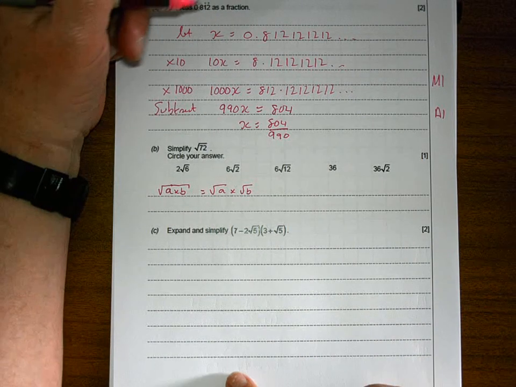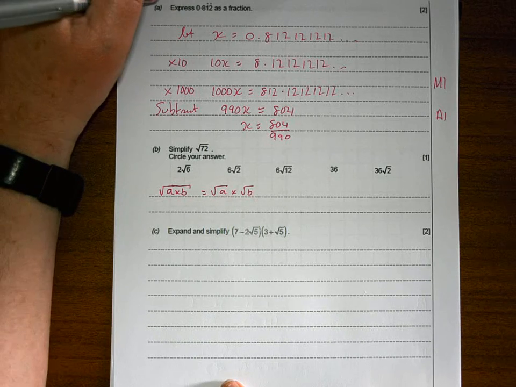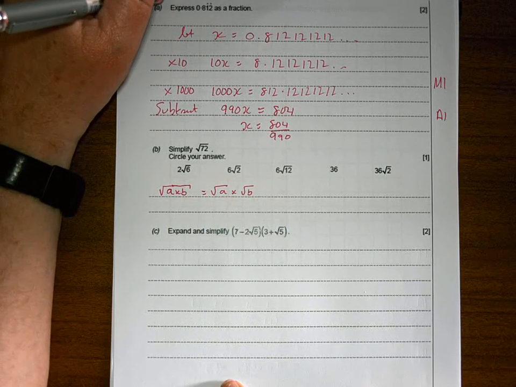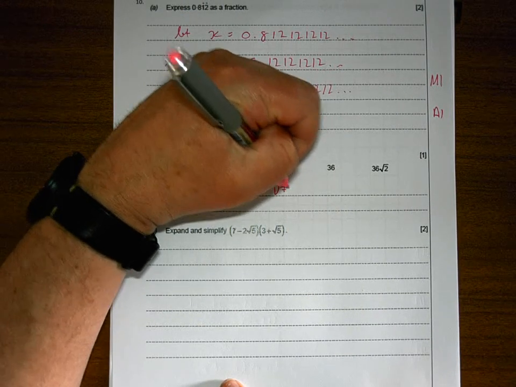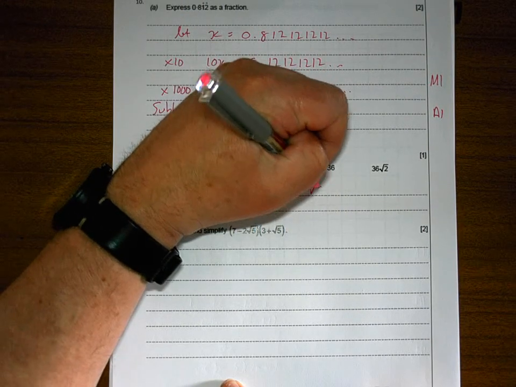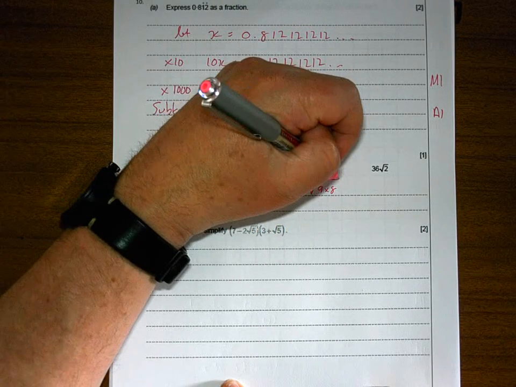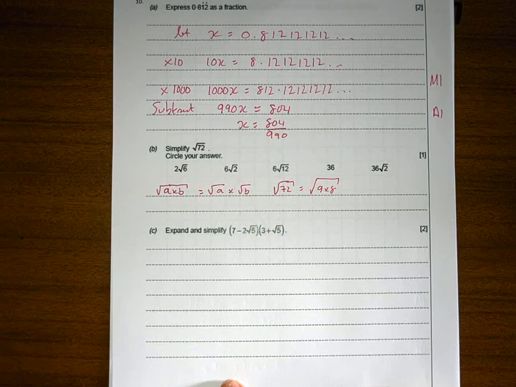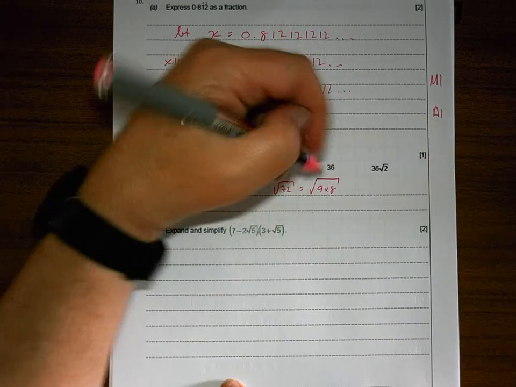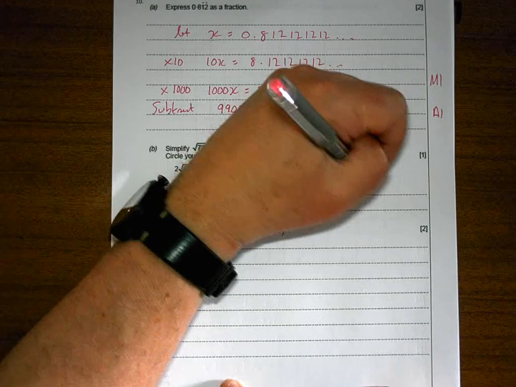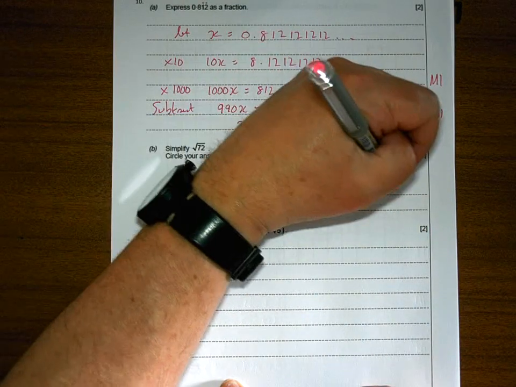So 72 is 9 times 8. Okay, so the square root of 72 is the square root of 9 times 8. Square root of 9 times 8 is the same as the square root of 9 times the square root of 8. Square root of 9 is 3, so that is 3 root 8.